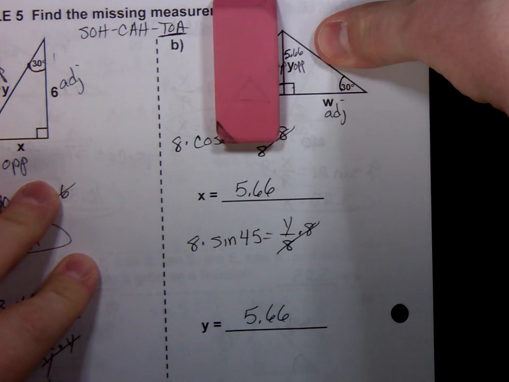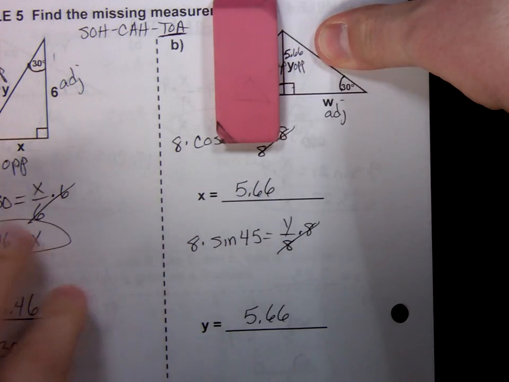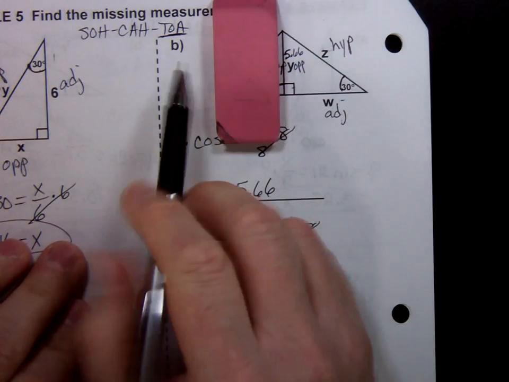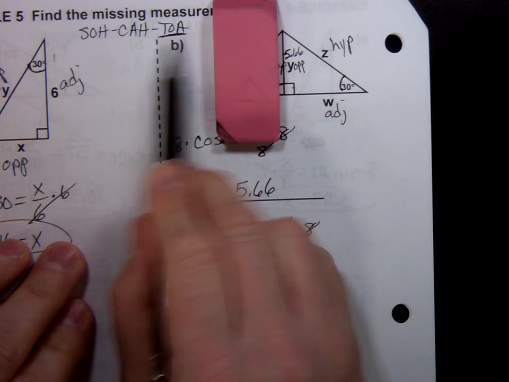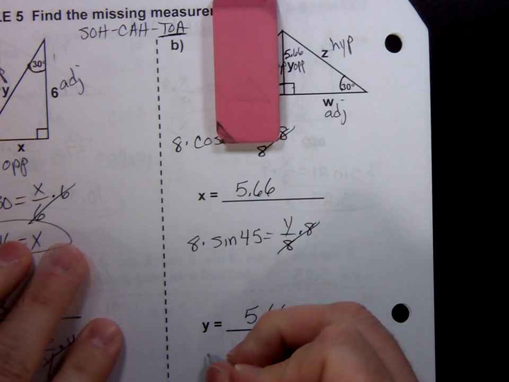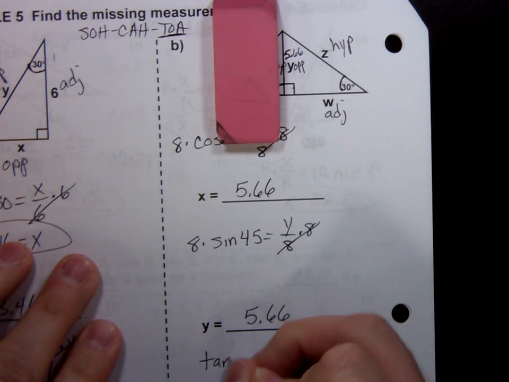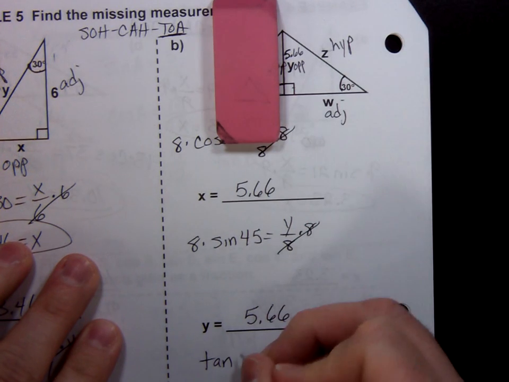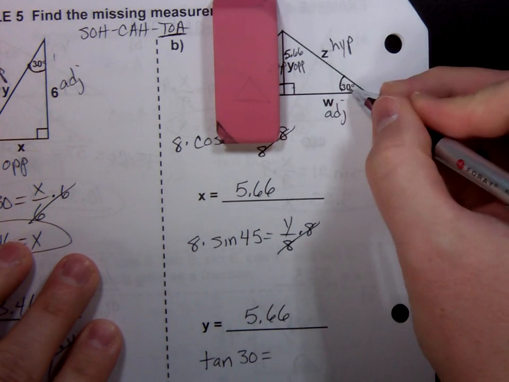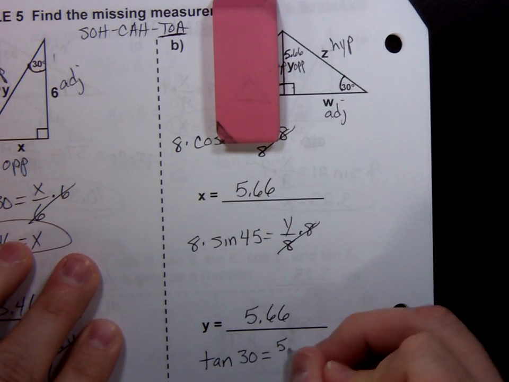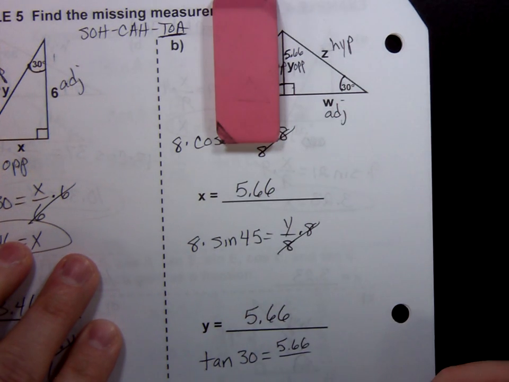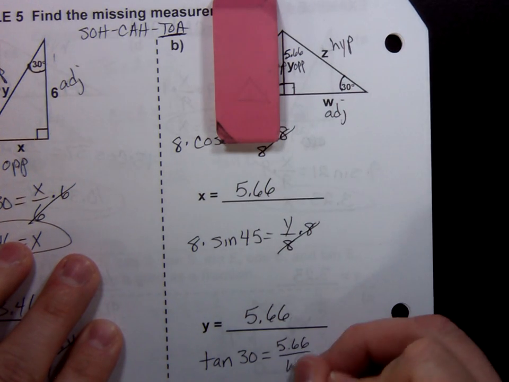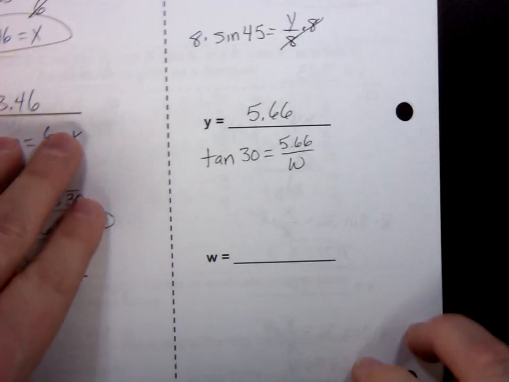So opposite and adjacent, that would be tangent. Tangent is opposite over adjacent. So I'm setting up this equation. Tangent of the 30-degree angle is equal to the opposite over the adjacent, and the adjacent is w. So we have our equation set up now, and our variable's in the denominator.